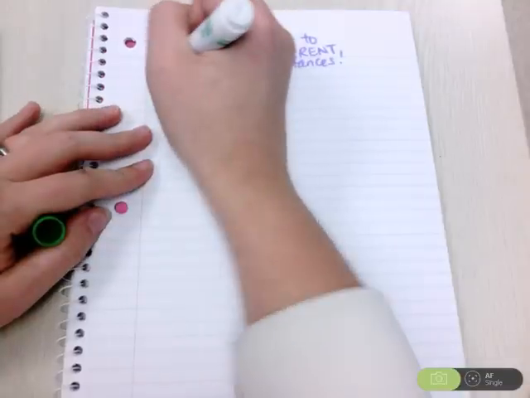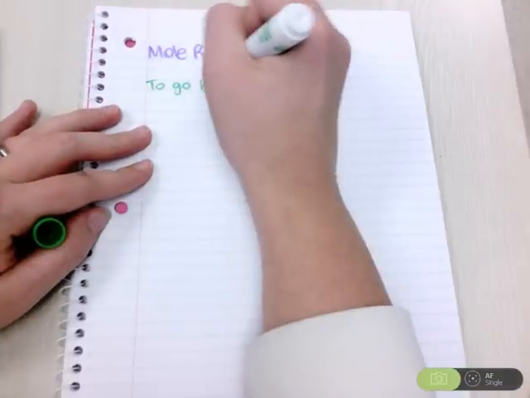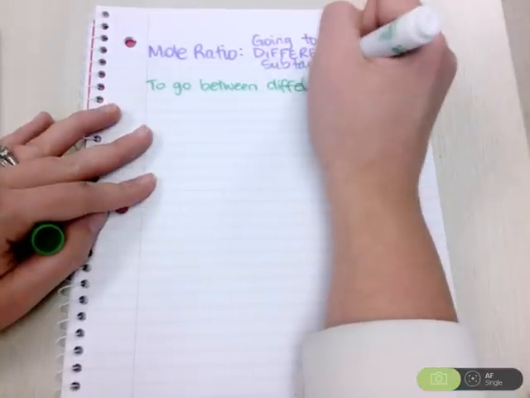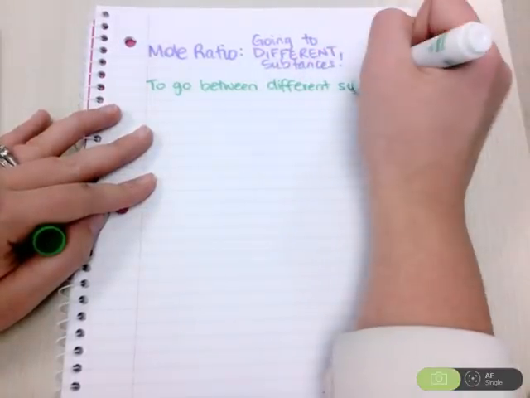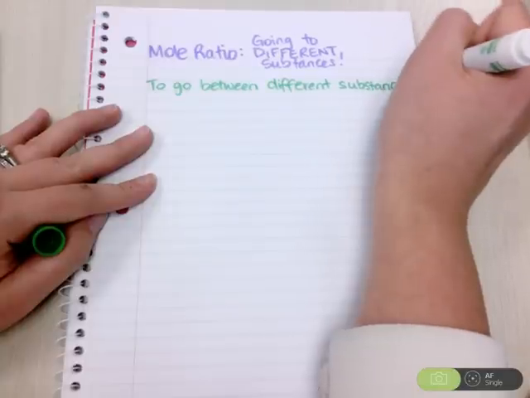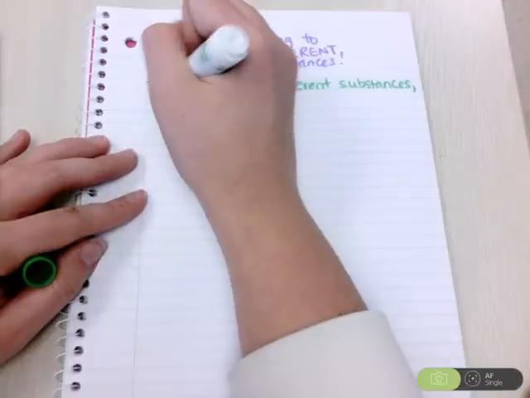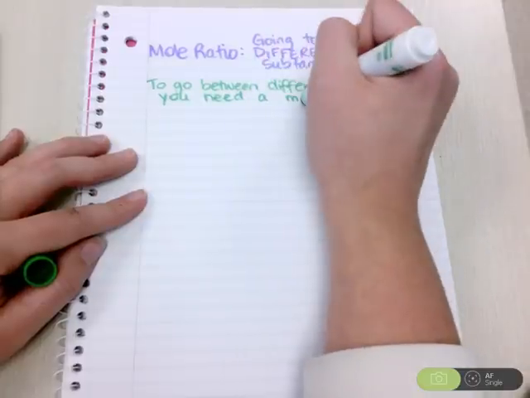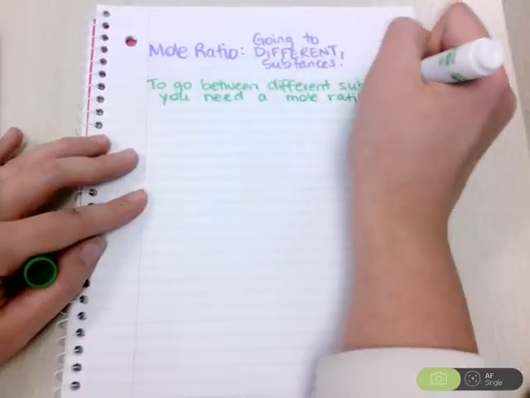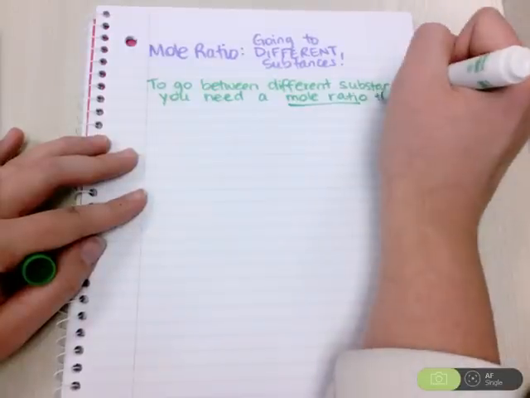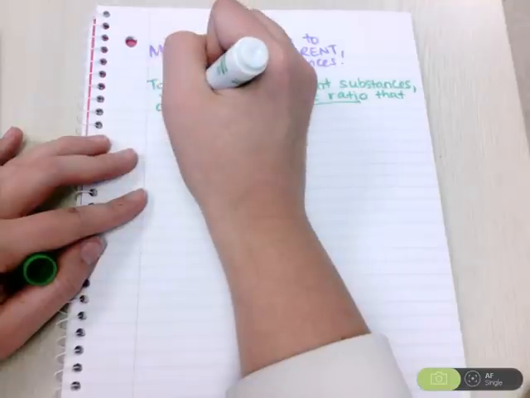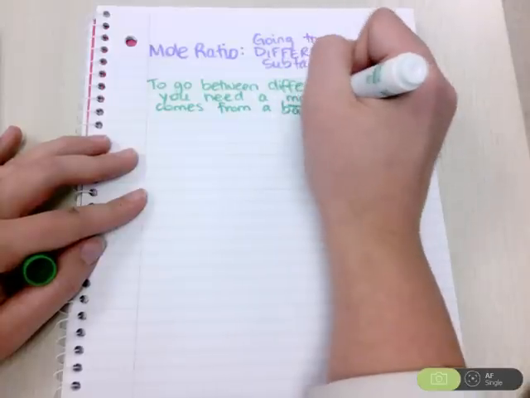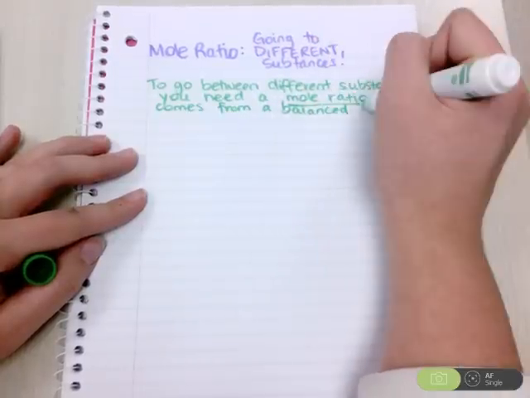So, to go between different substances, you need a mole ratio that comes from a balanced equation.